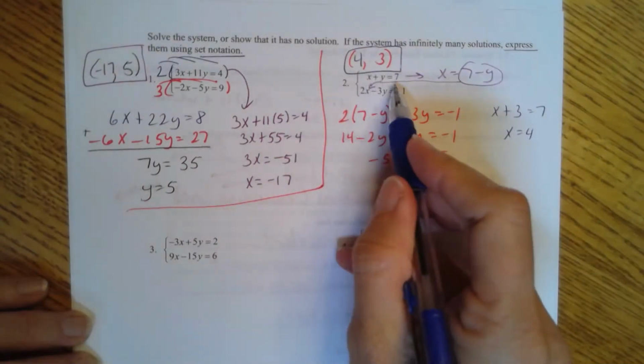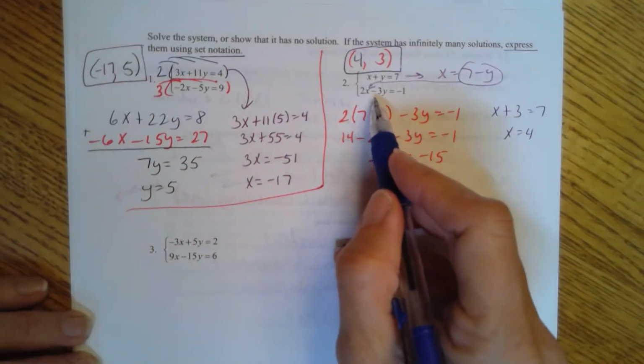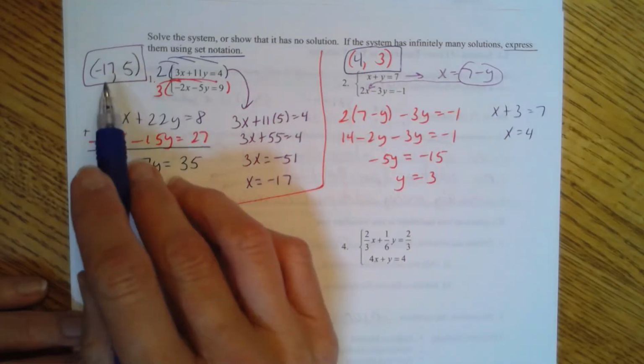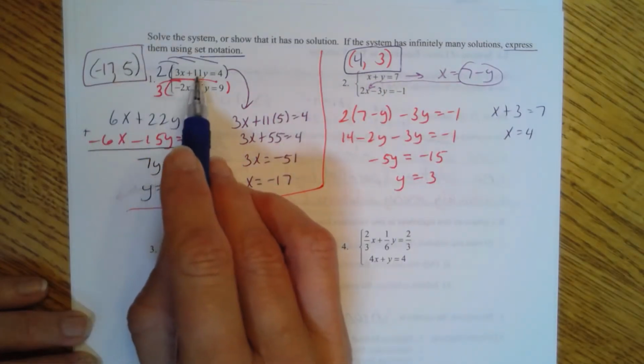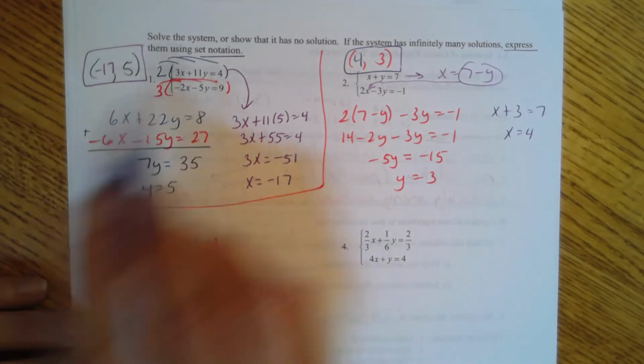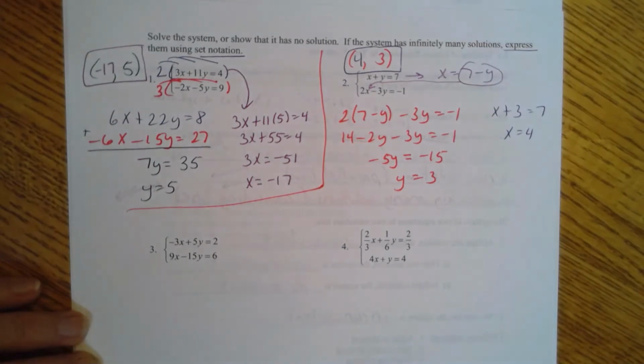Well, 4 plus 3 is 7. 2 times 4 is 8, and 3 times 3 is 9, and 8 minus 9 is negative 1. Same thing on the first one. You should check negative 17 and 5, plug it in, you should get a 4. Plug in negative 17 and 5, you should get a 9. So definitely check your answers.